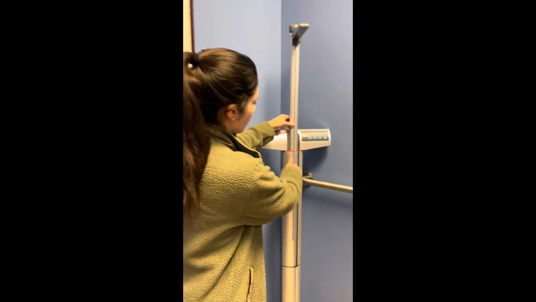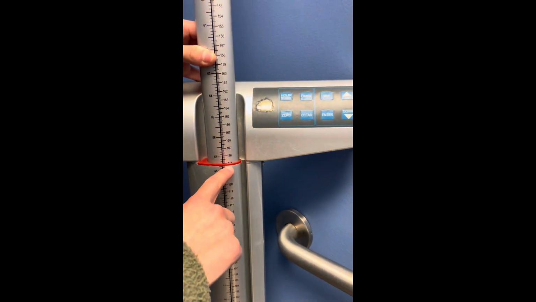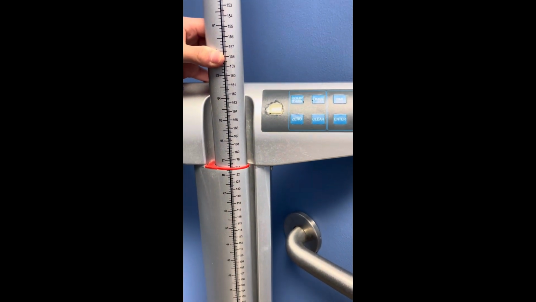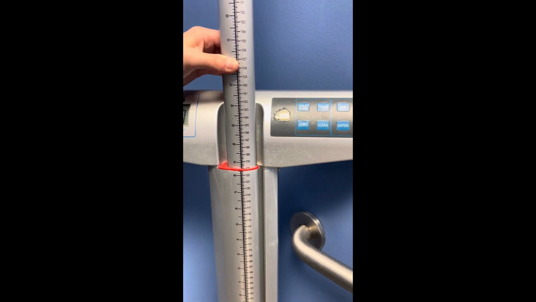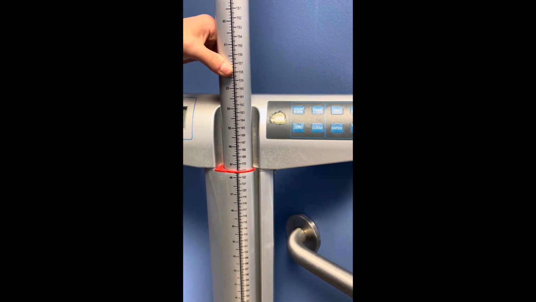And then what you document is the number right here. So it'd be 171 in centimeters. Yeah, centimeters. But you can write it down in inches actually. And so in this case it'd be 67 and about a half inches.